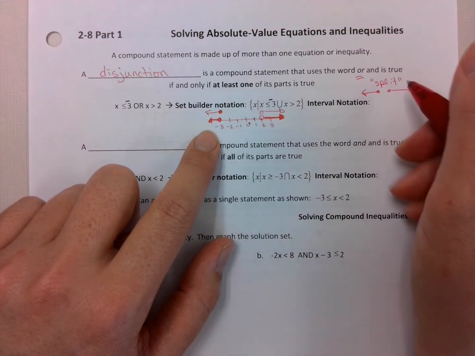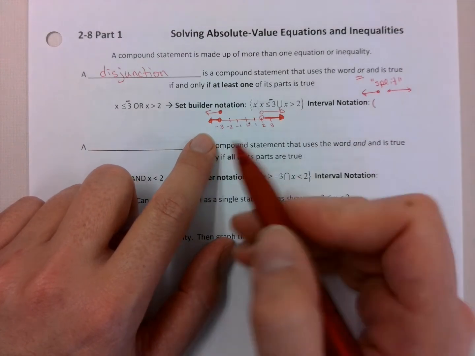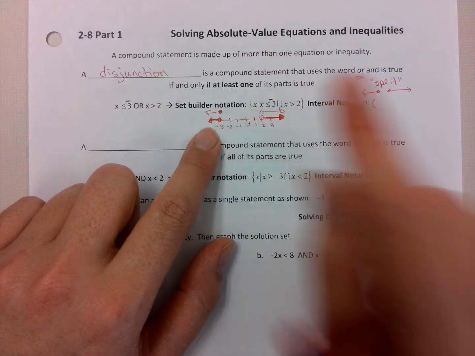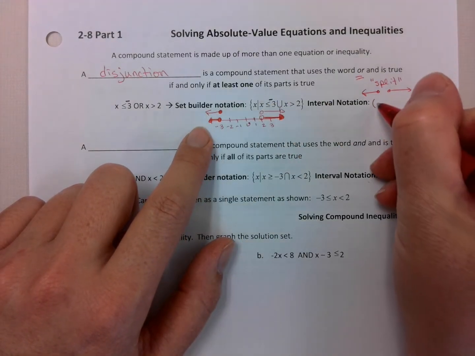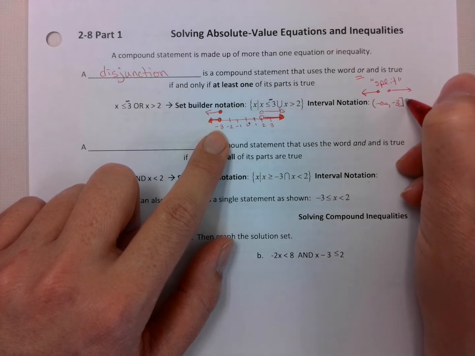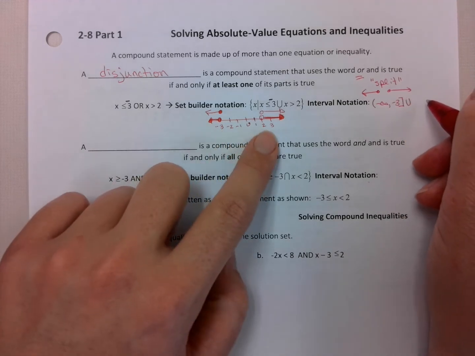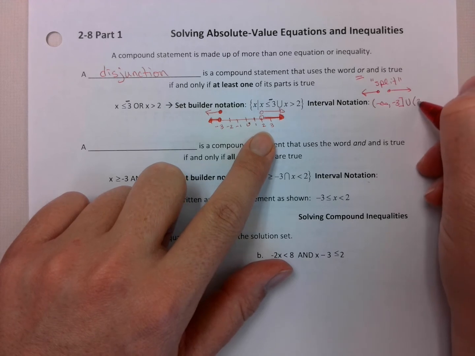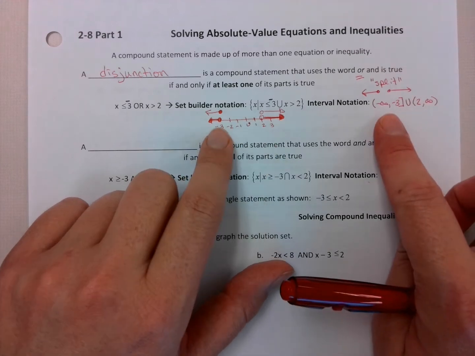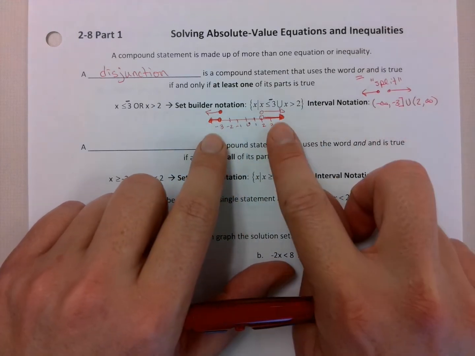Now, for interval notation, I want to remind you that it goes from low to high, and we have two separate intervals. We have this group down here, which would be from -infinity up to the high of -3, which is included, union symbol, and we jump up to 2, which is not included, to positive infinity. So that's what our interval notation looks like, two separate ideas for each piece.